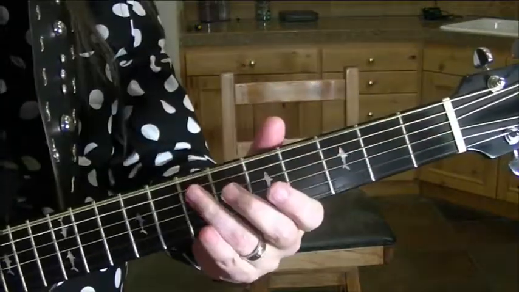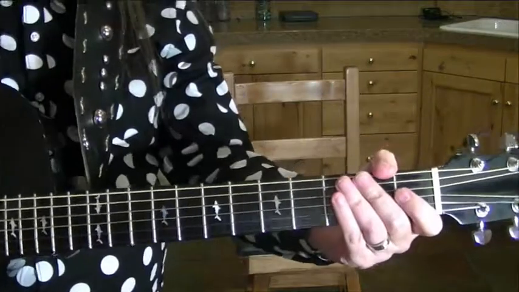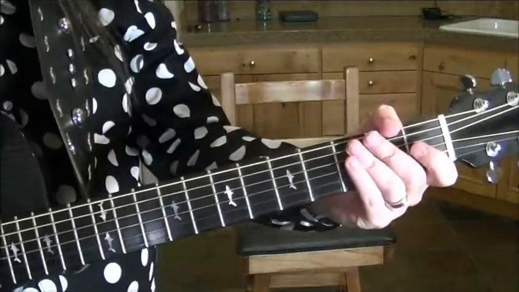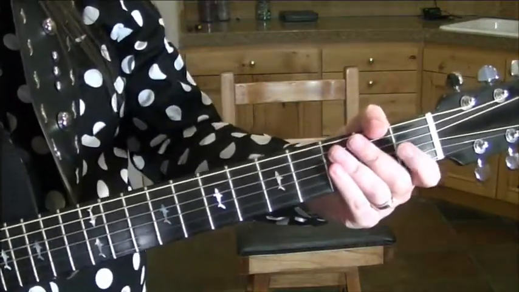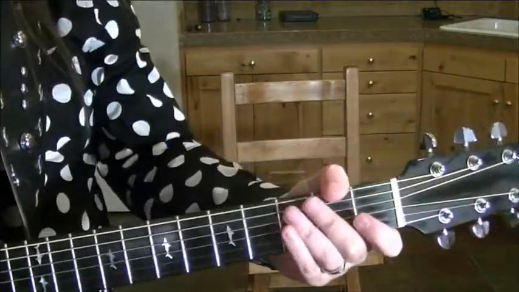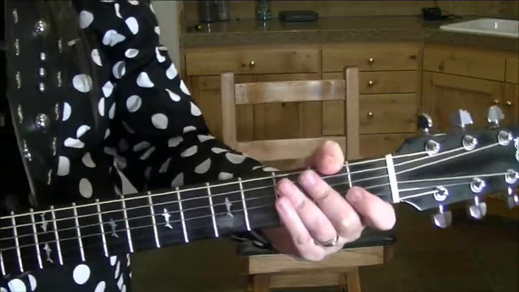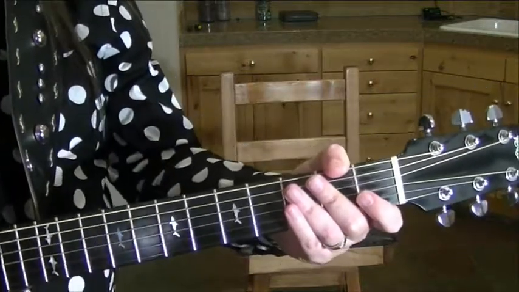They're all in minors because they like it with a lot of distortion on the electric guitars, and it's just evil sounding. It's heavy. Okay, so that's where your songs that are in minor keys are going to come from, generally.